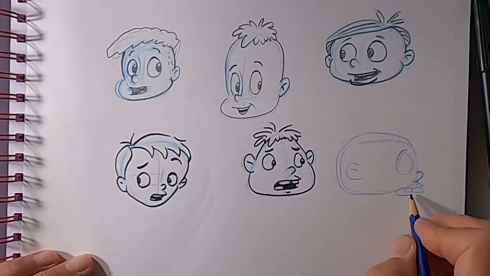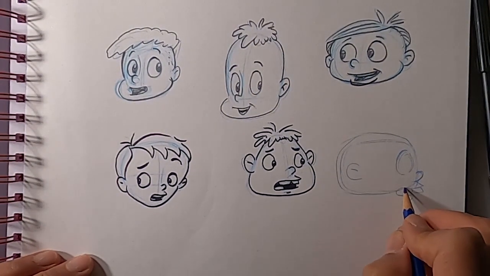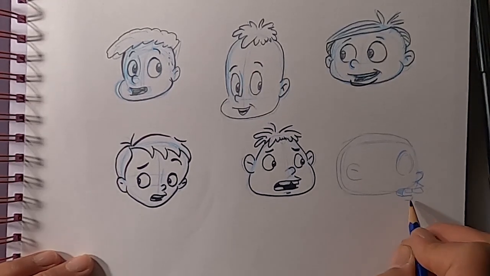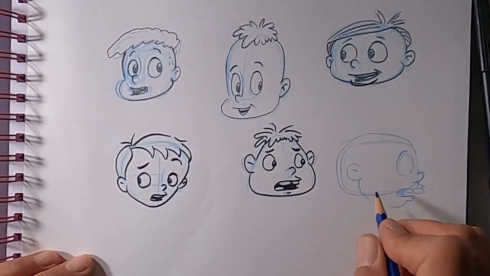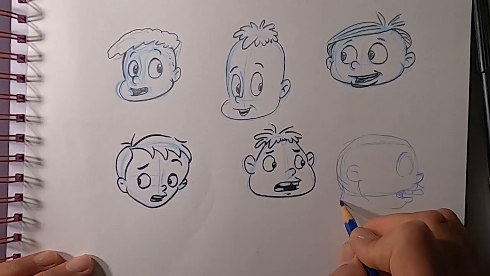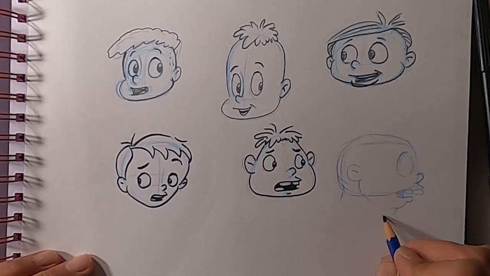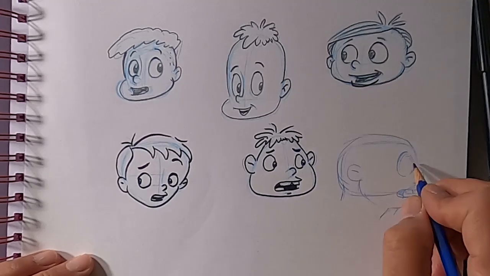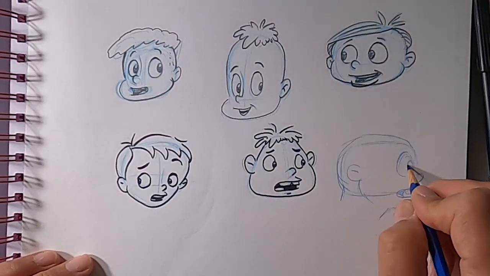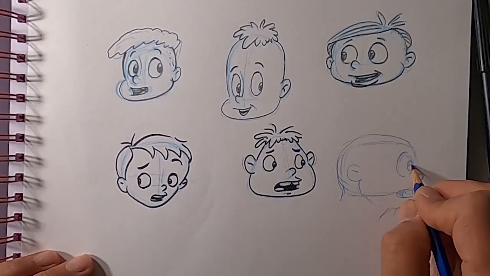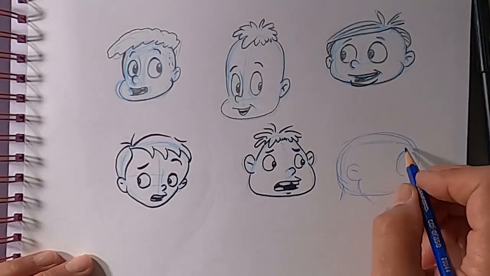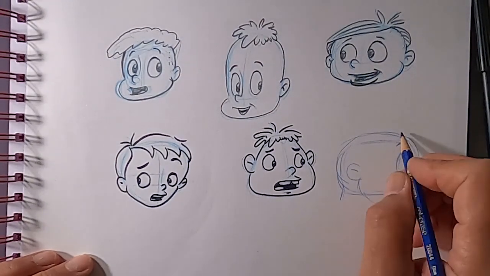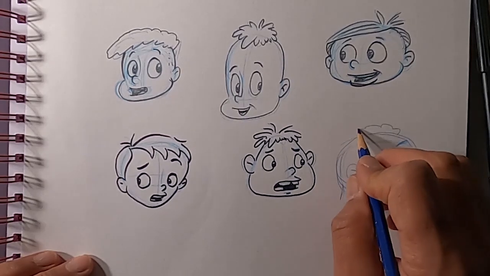He's got slightly buck teeth. A receding hairline.